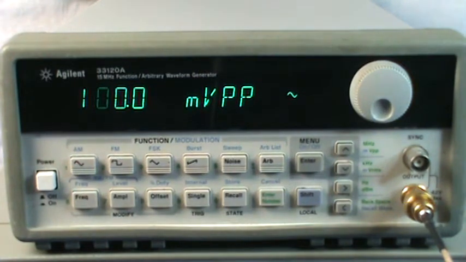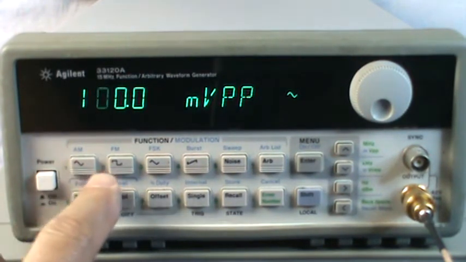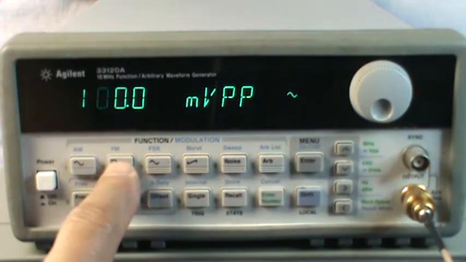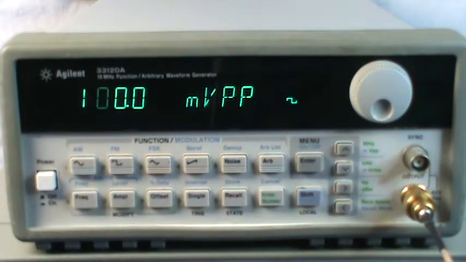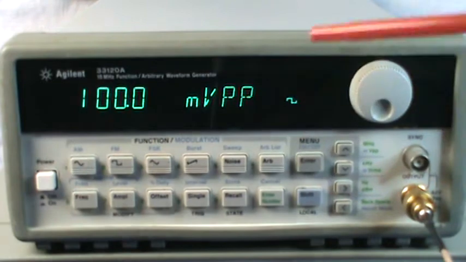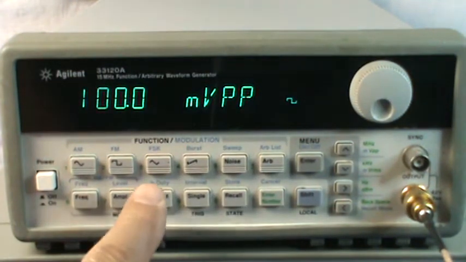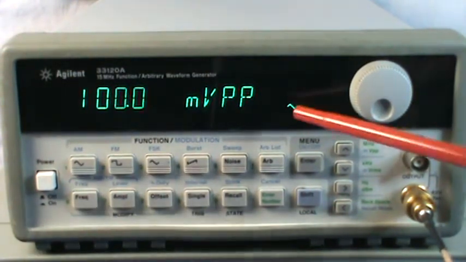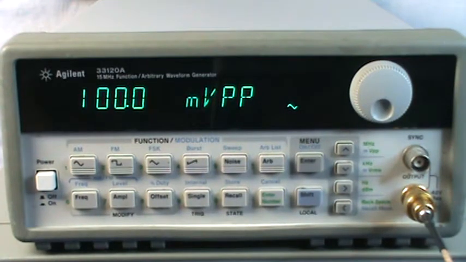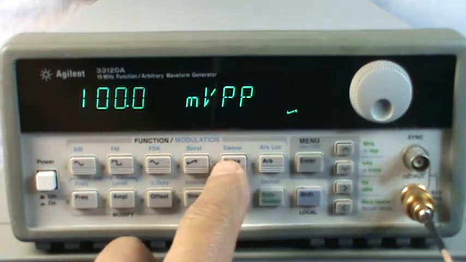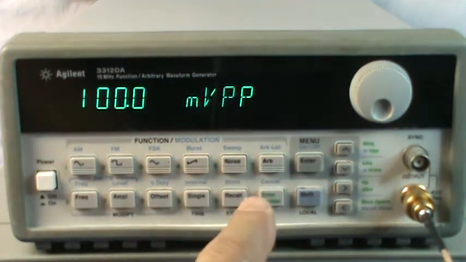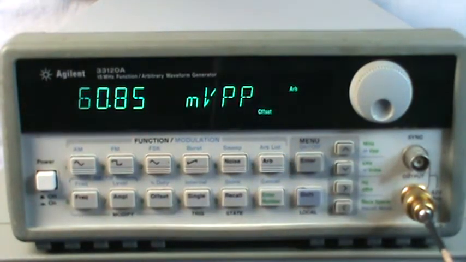Let's assume now, if I want to change the waveform, I have to select the desired waveform from these buttons. Let's assume square wave, and the waveform is indicated here on the screen. If I select triangle, this triangle will be shown on the screen. If I select ramp, this ramp will be selected as well, and so forth. I can select noise and I can select arbitrary waveform.